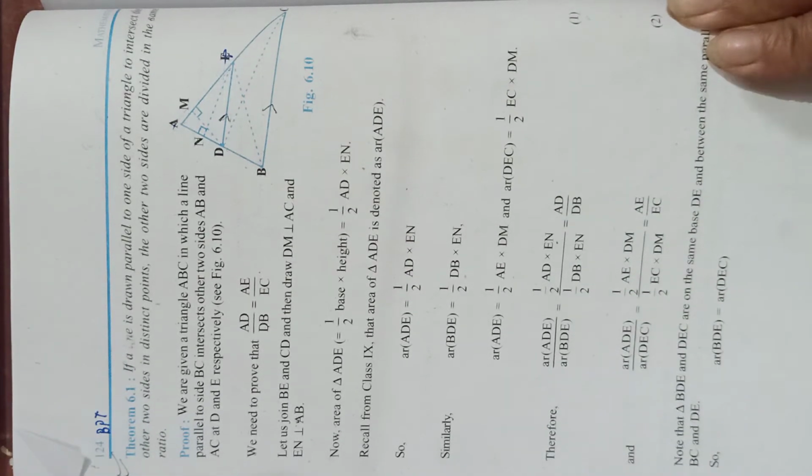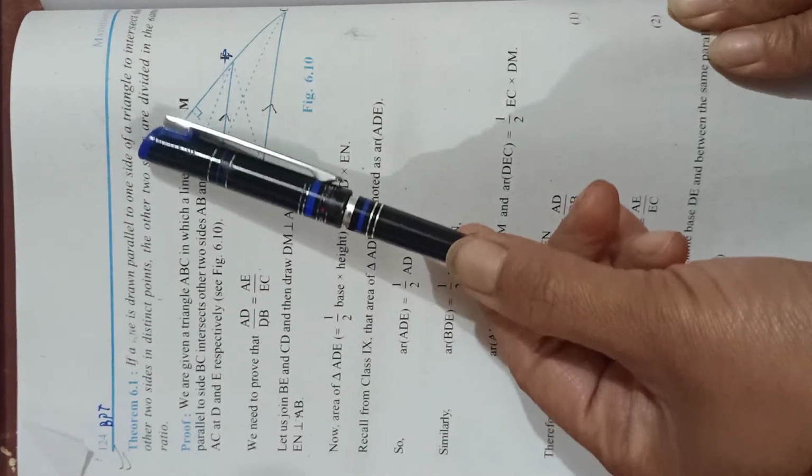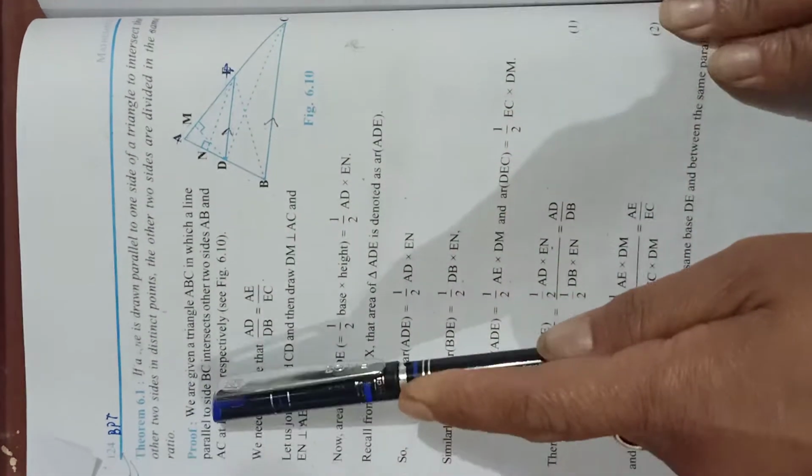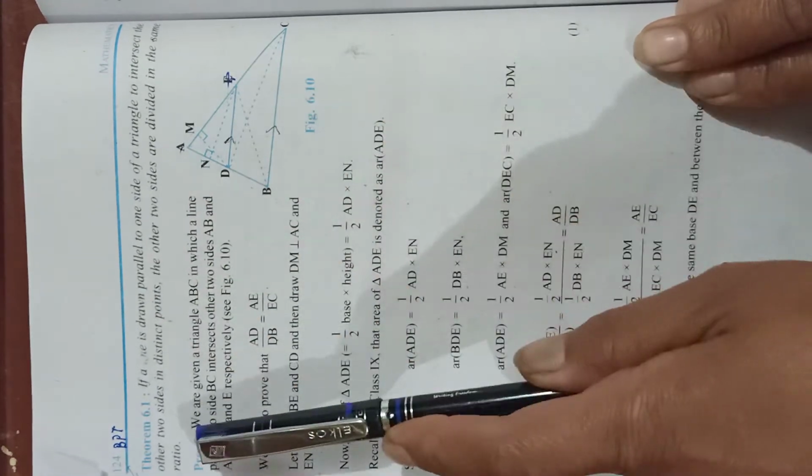Now the first is BPT, the basic proportionality theorem, which says that if a line is drawn parallel to one side of a triangle to intersect the other two sides in distinct points, the other two sides are divided in the same ratio.